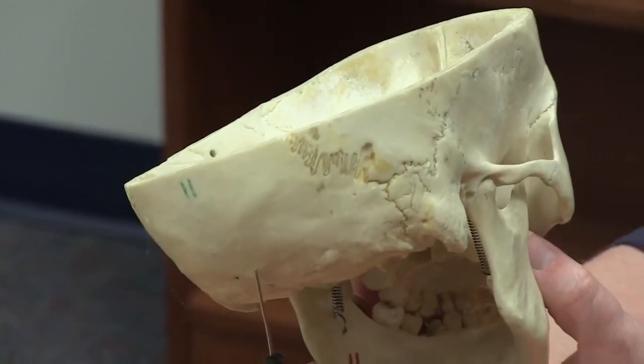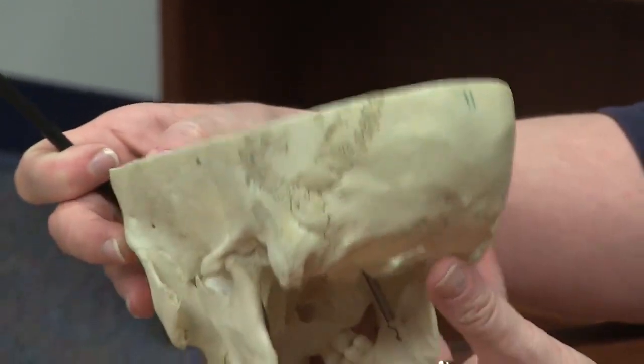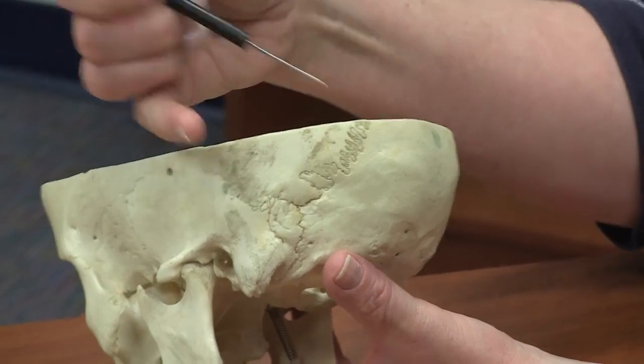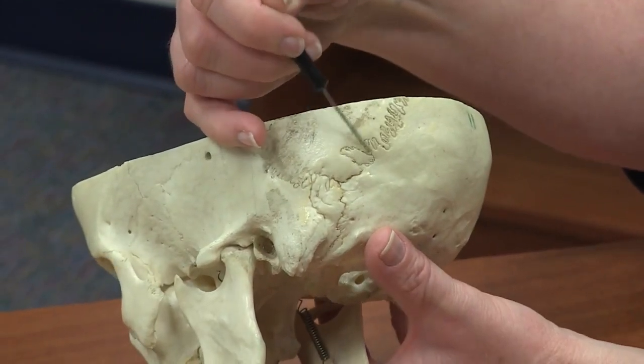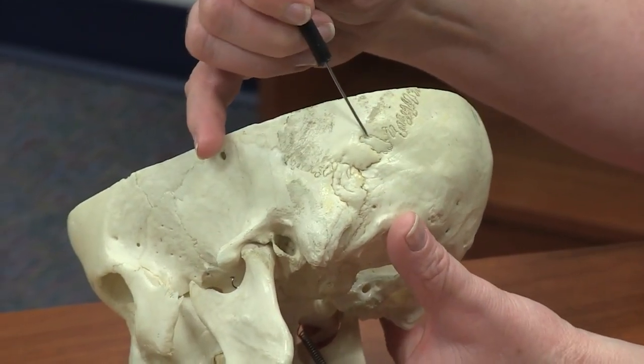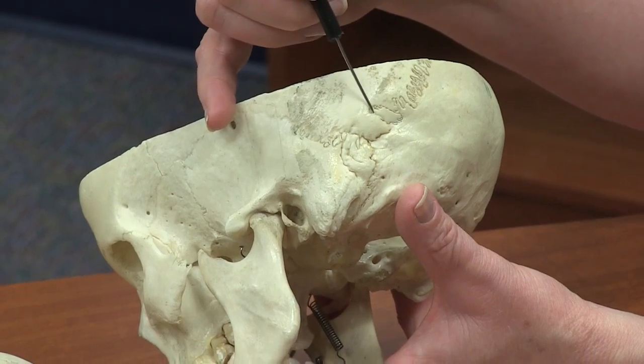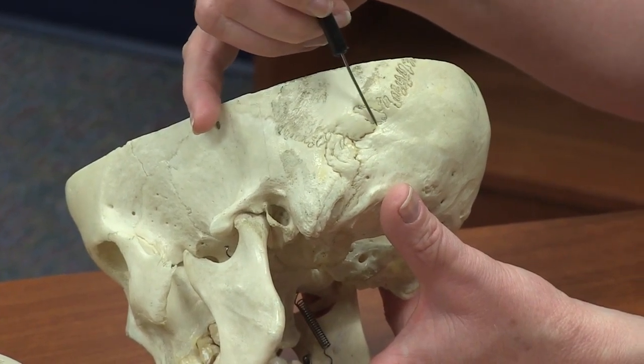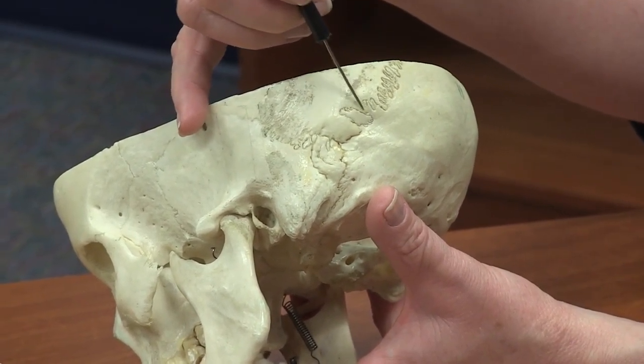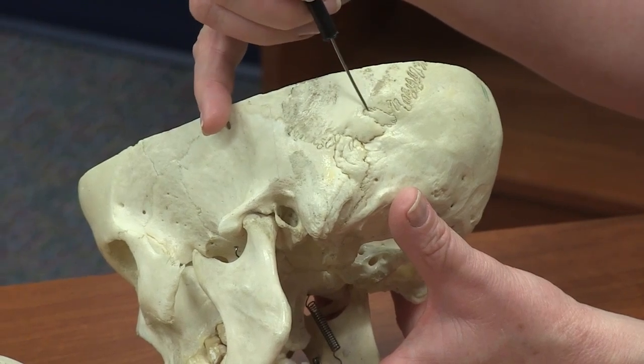On the occipital bone. Now, interestingly, this lambdoid suture that I showed you will often make an extra bone here, and so we call this extra bone a sutural bone.